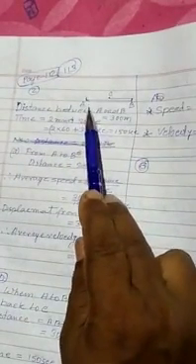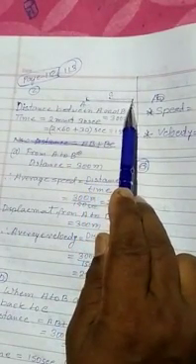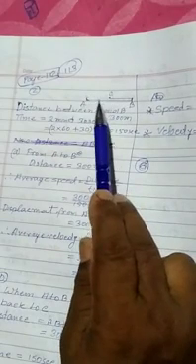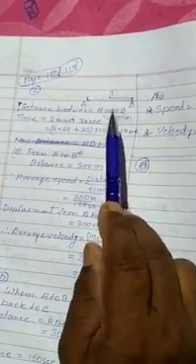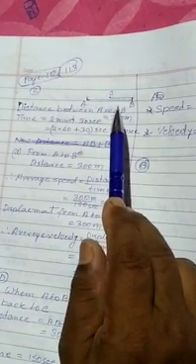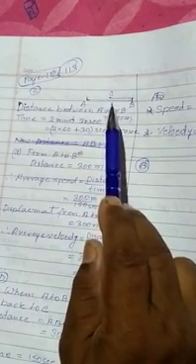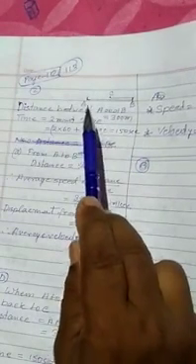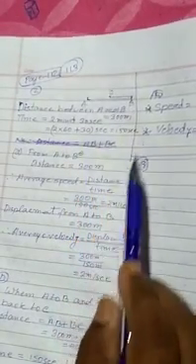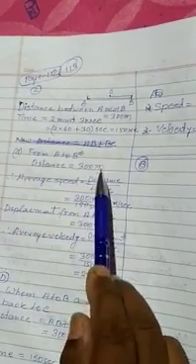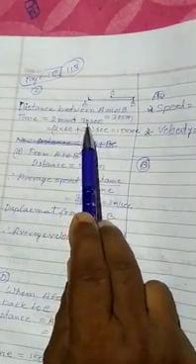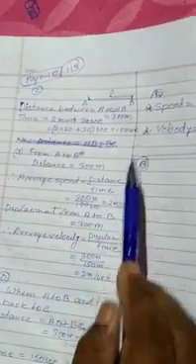A person moves from A to B and then B to C. First case, find the average velocity from A to B. Average speed means distance divided by time. The distance from A to B is 300 meter. Time taken is 2 minutes 30 seconds equal to 150 seconds.